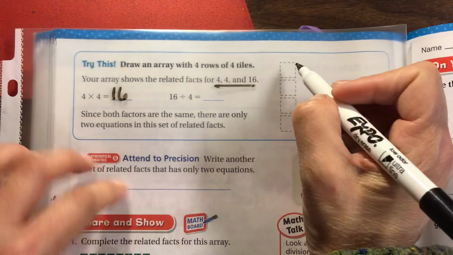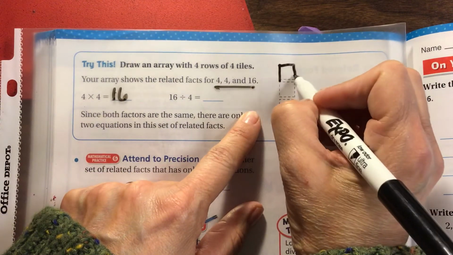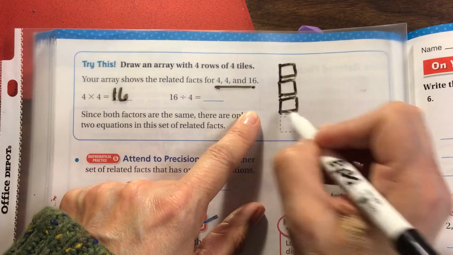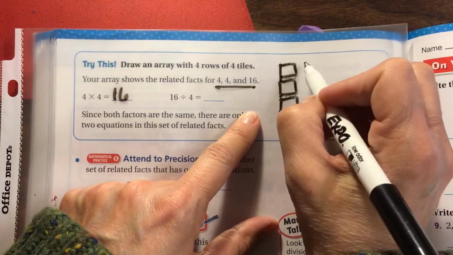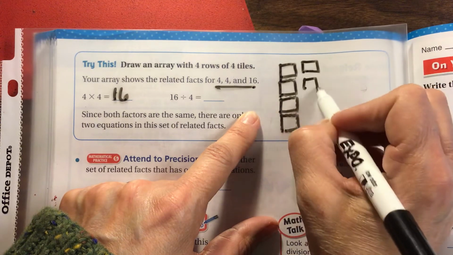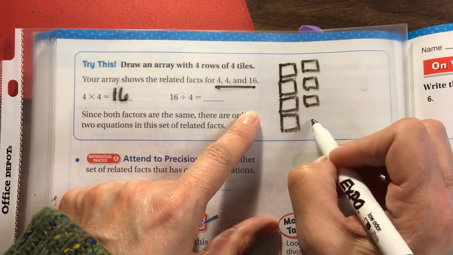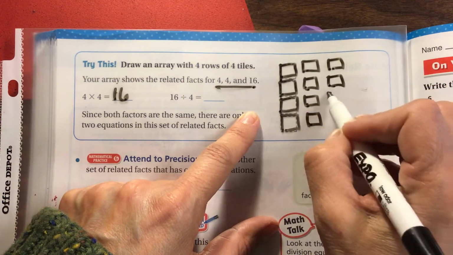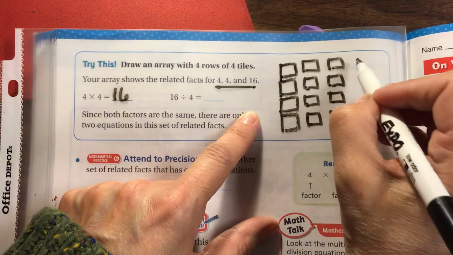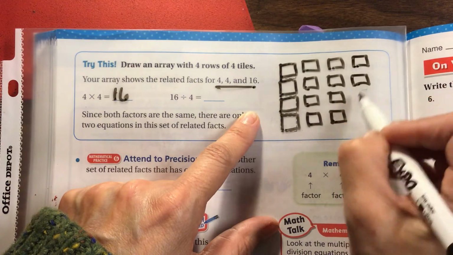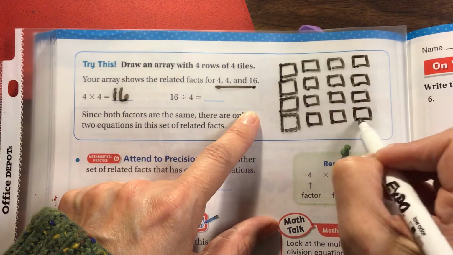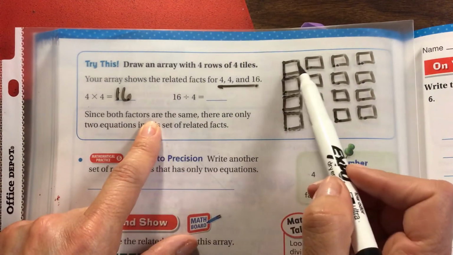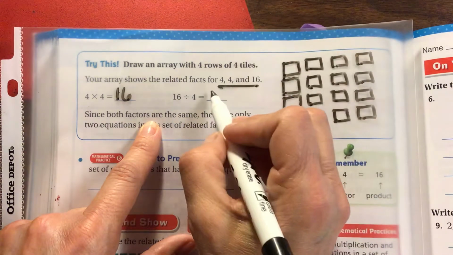And I'm going to go ahead and do my array over here. So I want 4 equal groups, and I want 16 all together. 5, 6, 7, 8, 9, 10, 11, 12, 13, 14, 15, 16, and I can stop. So 16 divided by 4 is how many are in each row? 4, 4.